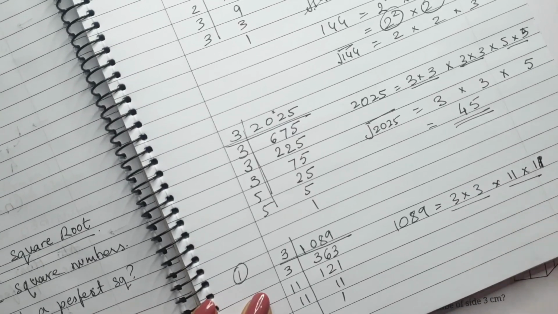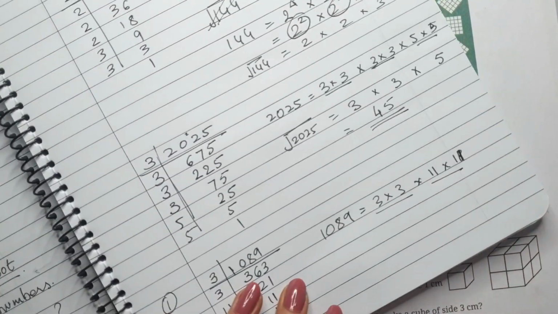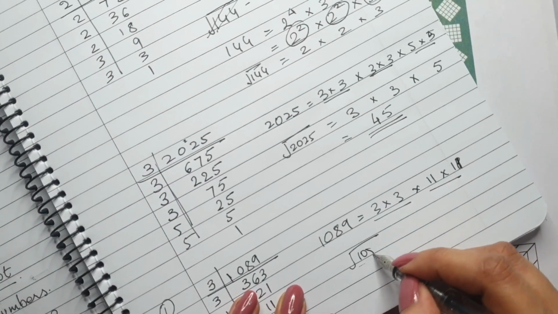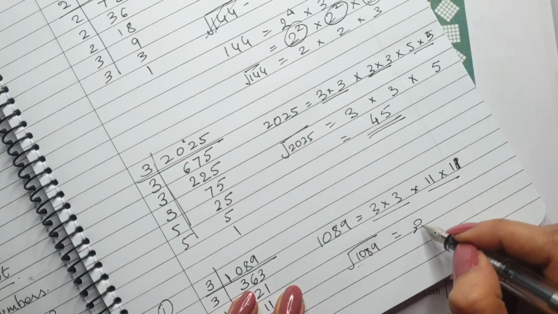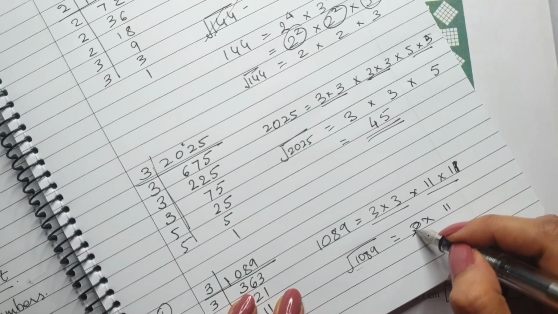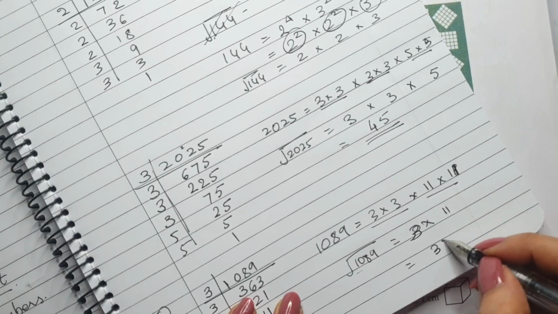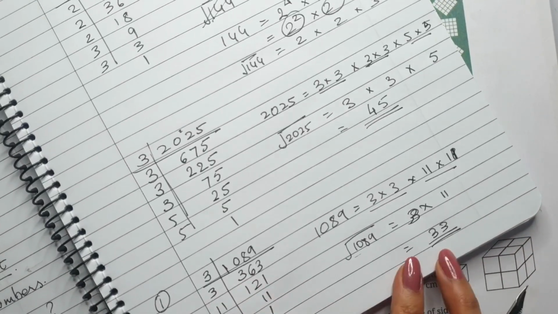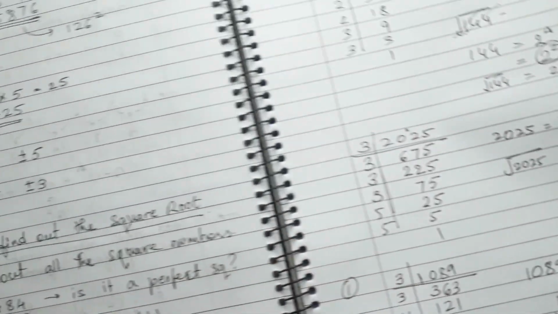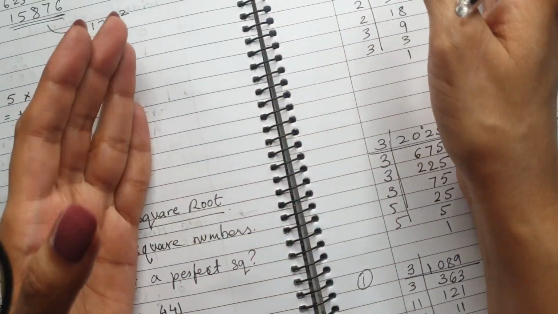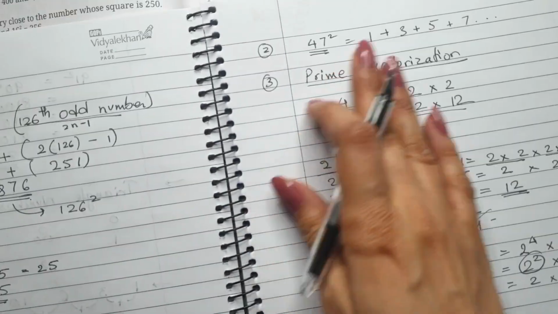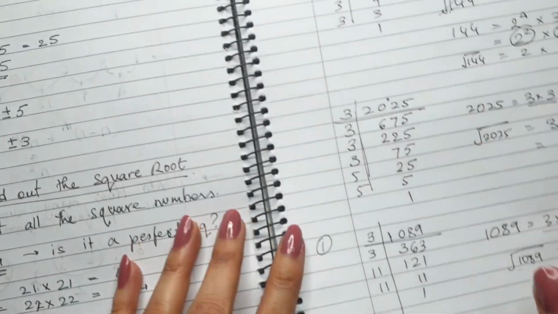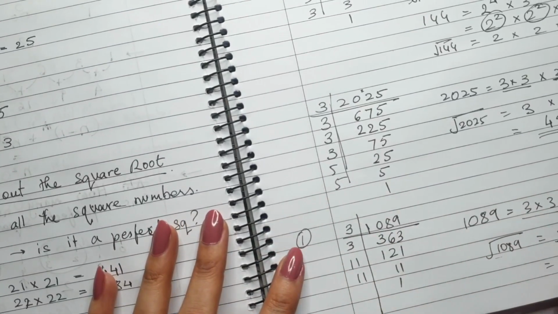And again, you can make pairs, which means the root will be 3 into 11, which means 33. If you had to find this with the other two ways, you would have to either list down till 33 or you would have to add till 33 odd numbers. But here in this way, you can easily do this.